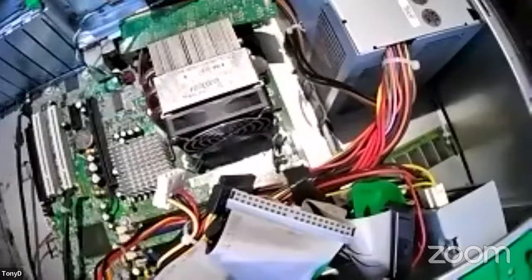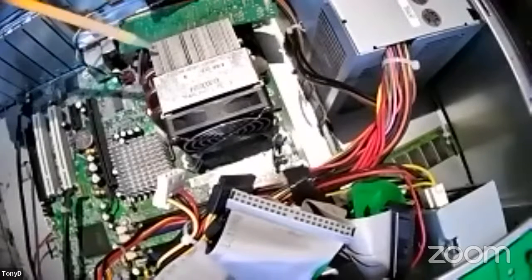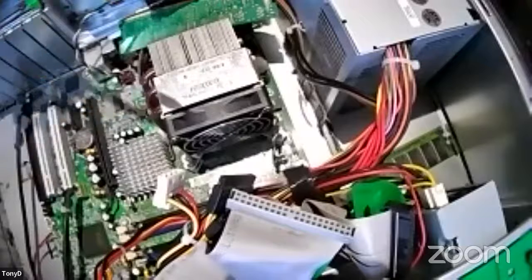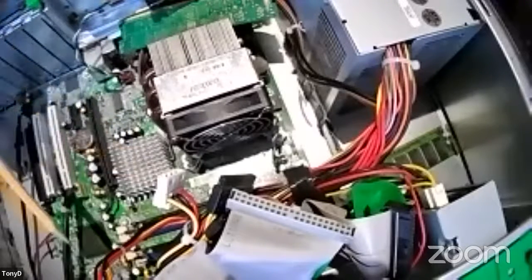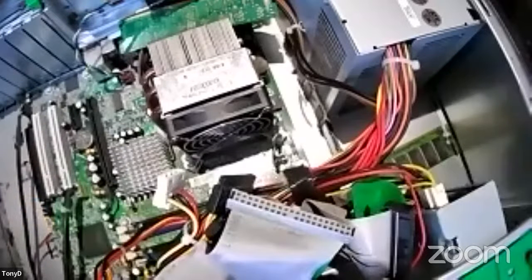The hard drive is connected to the motherboard. Everything is connected to the motherboard. It is connected to the motherboard so that all the devices that are inside the computer, all the components of the computer, can communicate and operate together, right? They can communicate and operate together.